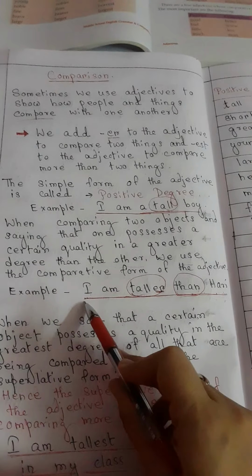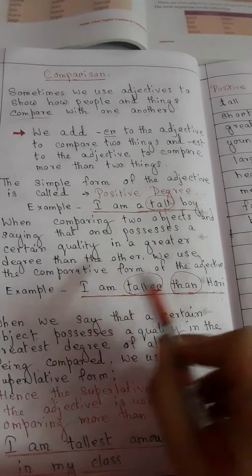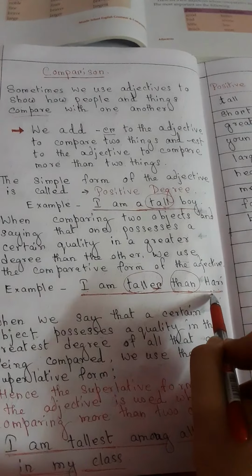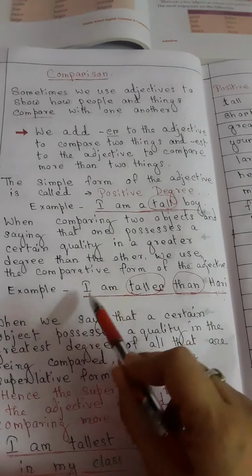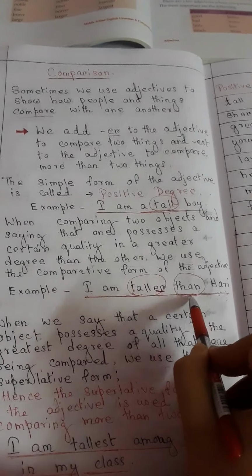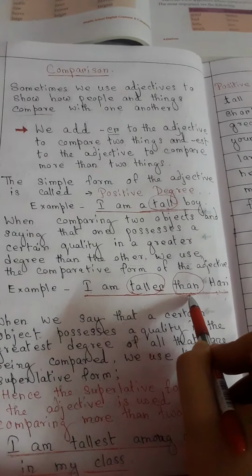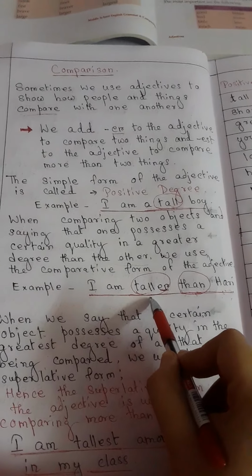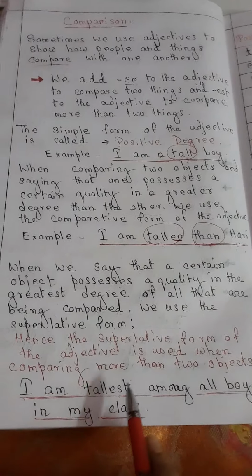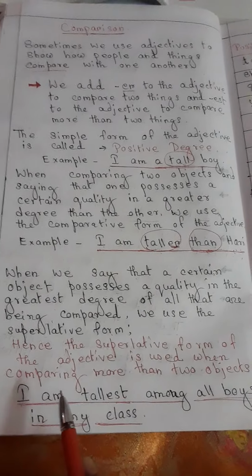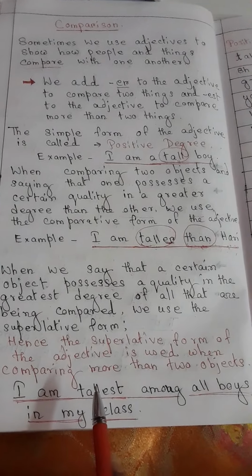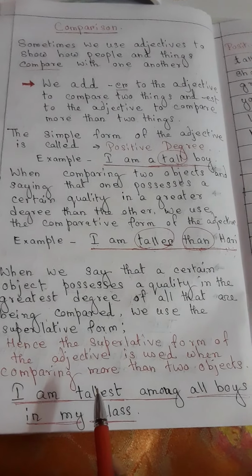Here, two persons are there: I, meaning myself, and Hari, which is another boy. So when we are comparing between two persons, we will use this word than. And if you find than in a sentence, then you have to use the adjective in comparative form of degree. Understood? Next, when we are comparing more than two persons, animals or things, then we will use the adjective in superlative form of degree.